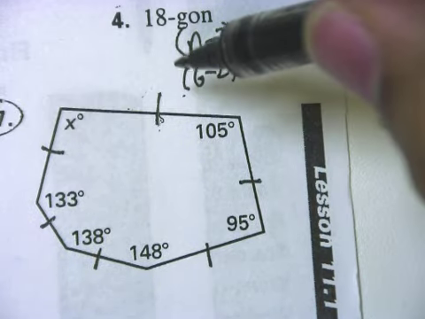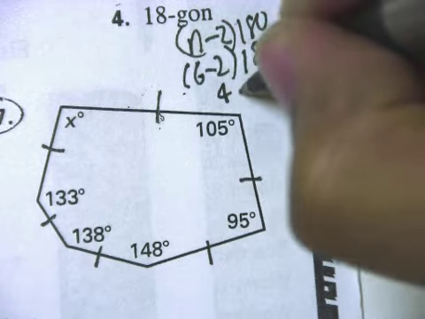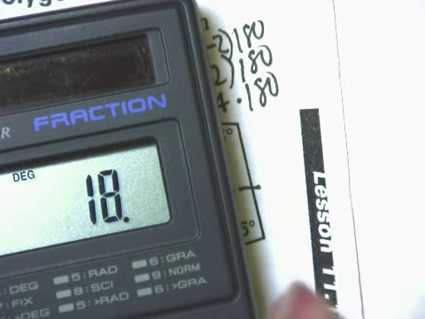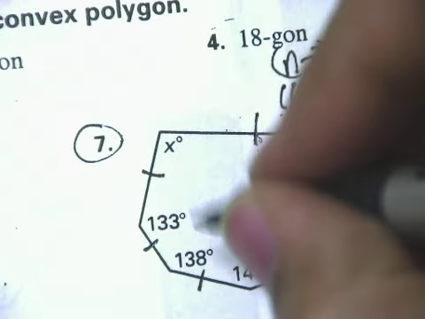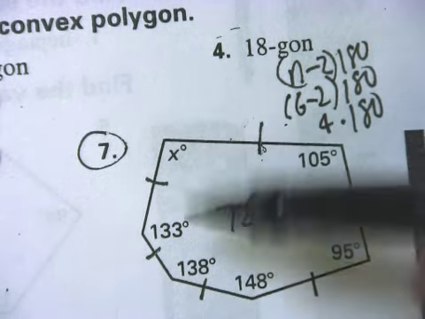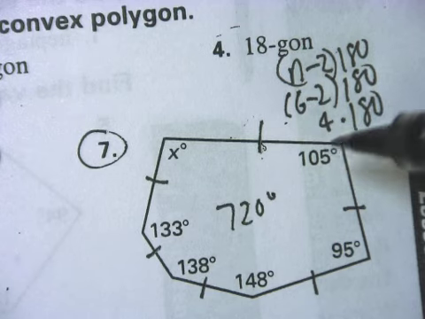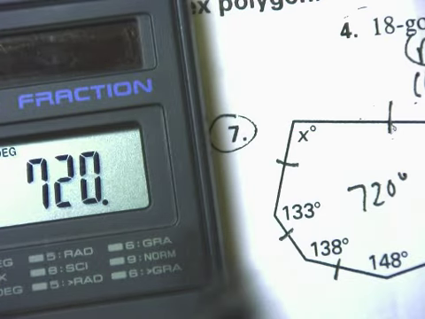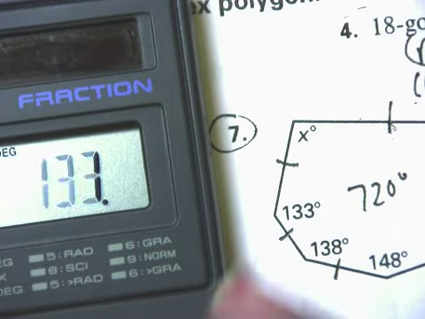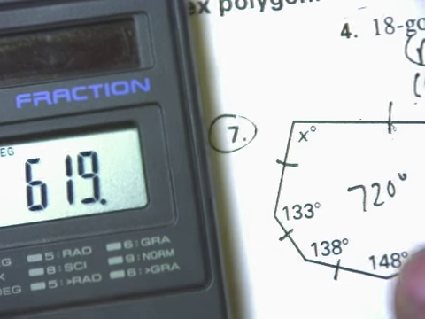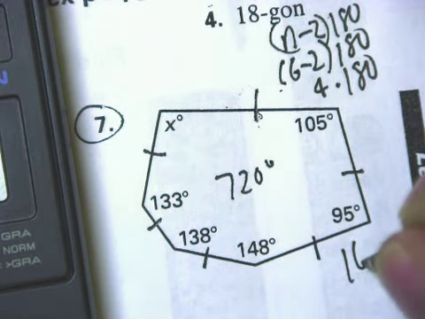There's my formula. It's going to be 6 minus 2 times 180, 4 times 180 is 720. So this hexagon should have 720 degrees. So if I want to find the missing angle, all I need to do is add up all these angles together and subtract it from 720 to get x. So let's add them all together one by one. 133 plus 138 plus 148 plus 95 plus 105 is equal to 619.